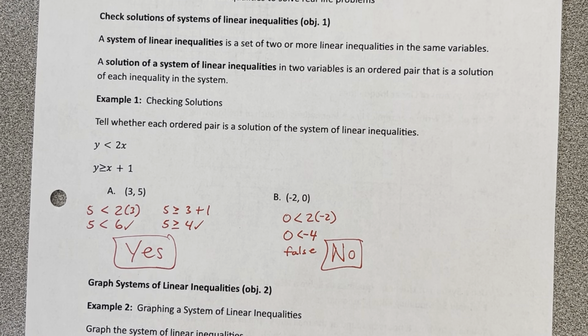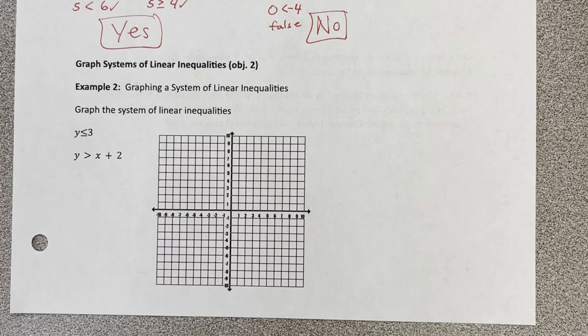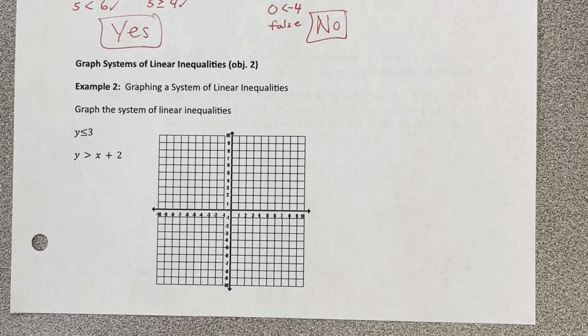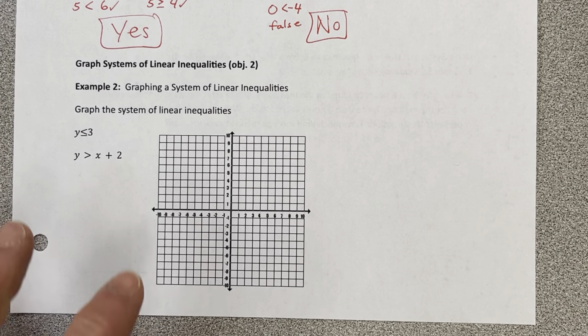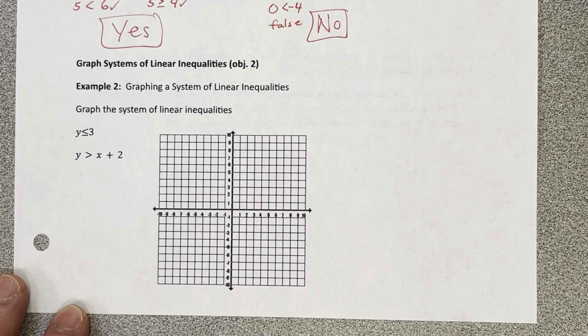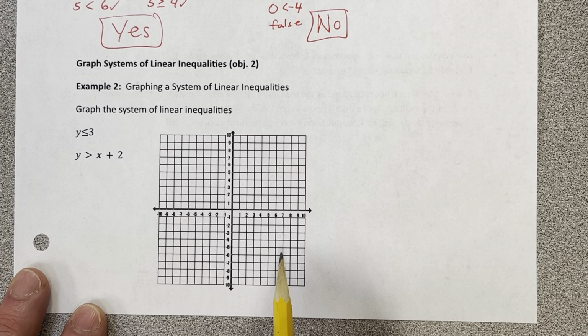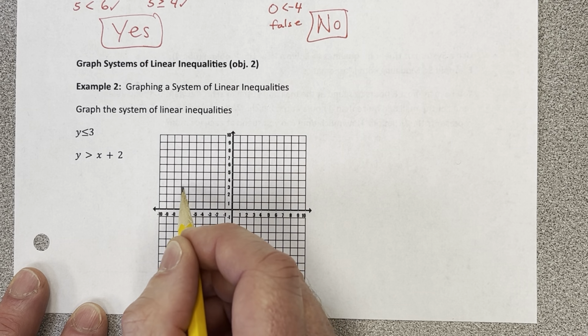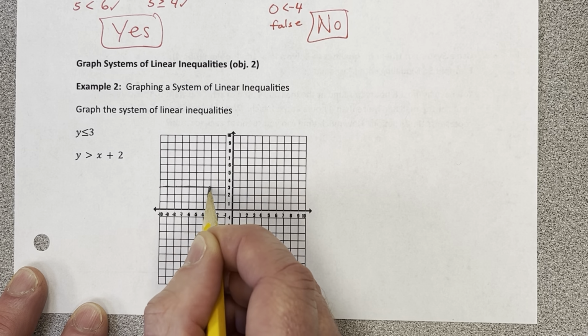Okay, so now let's get to solving a system of linear inequalities by graphing. And again, I'll just say this is the best way I know of to actually present the solution of a system of inequalities. And all you do is you graph both of them. So we'll start out by graphing y is less than or equal to 3. Well, we graph the borderline first. Our borderline is going to be y equals 3. Y equals 3 is a horizontal line at 3.